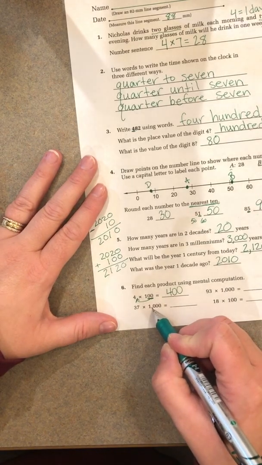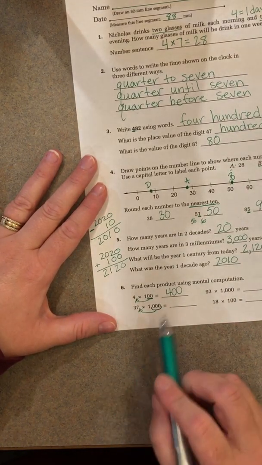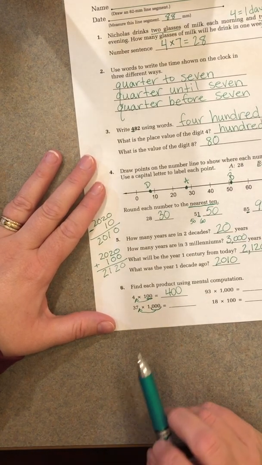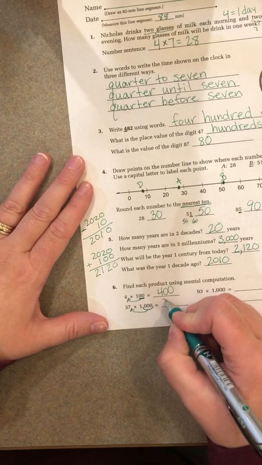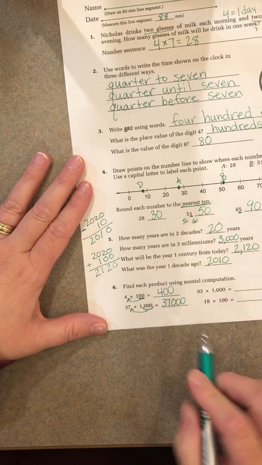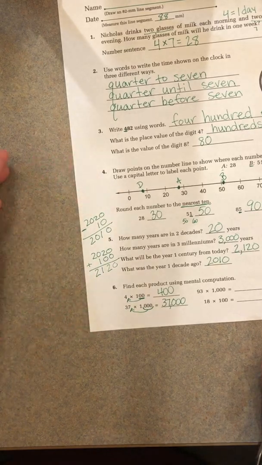Let's go down here, take these 3 zeros, put them on the back of the 37. Also, this only works when it's a 1,000 or a 100, okay? Then we have 37 with 3 zeros. And we go 1, 2, 3, comma. 37,000.